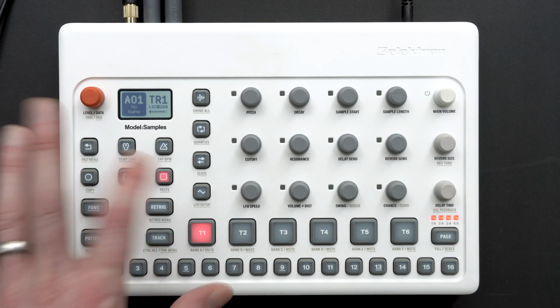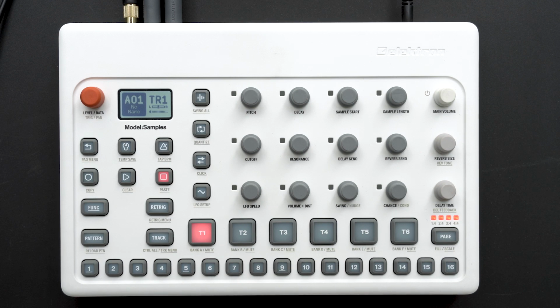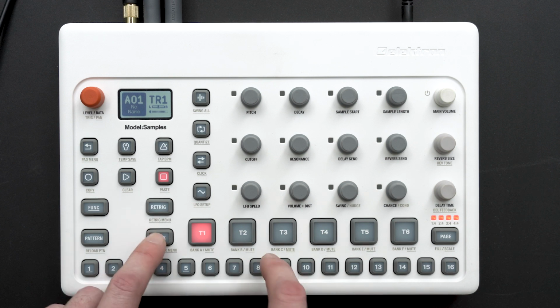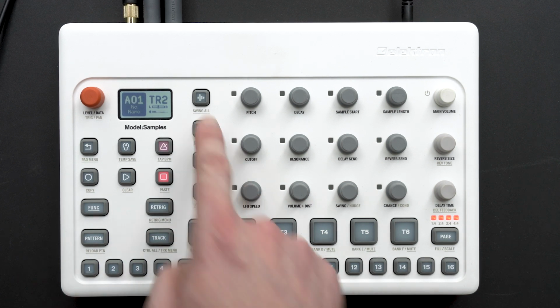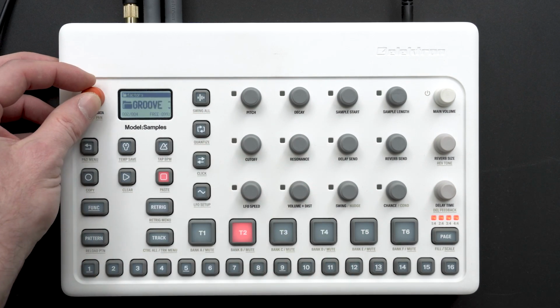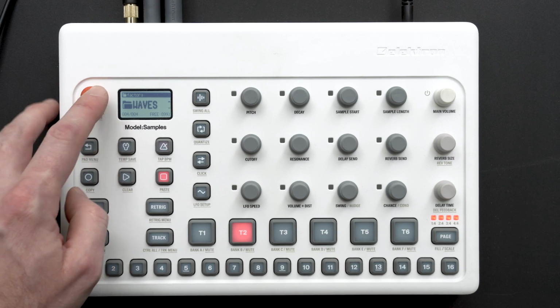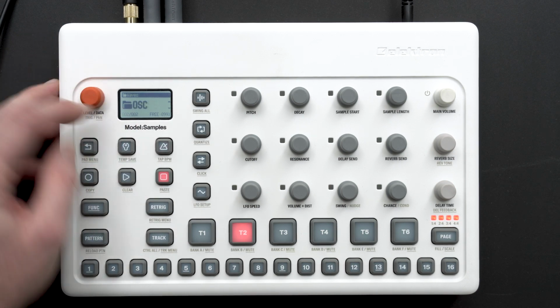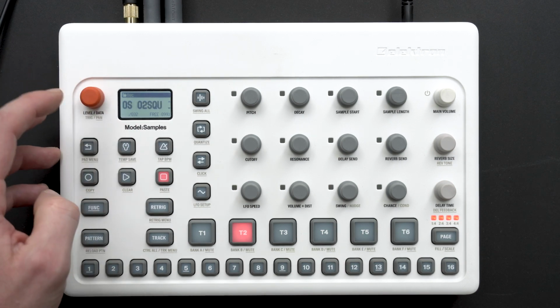Nice. Now I want to add a lead part here, but instead of using a full length sample like we used on track 1, I'm going to use a single cycle waveform, and there are several to choose from. So select track 2, select the wave button again and navigate back to the factory folder. Then scroll down to Waves, and then OSC for oscillators.